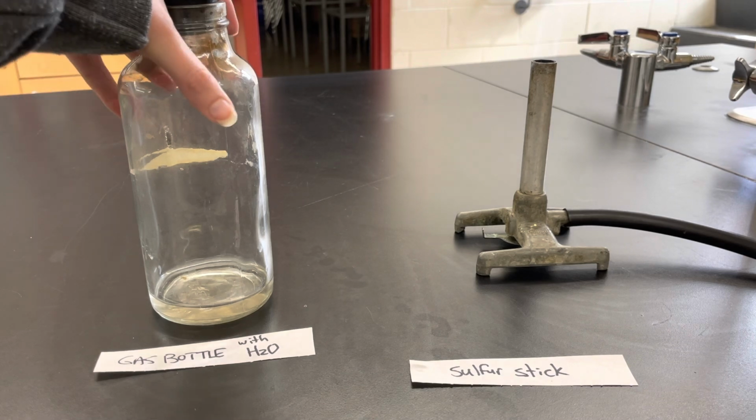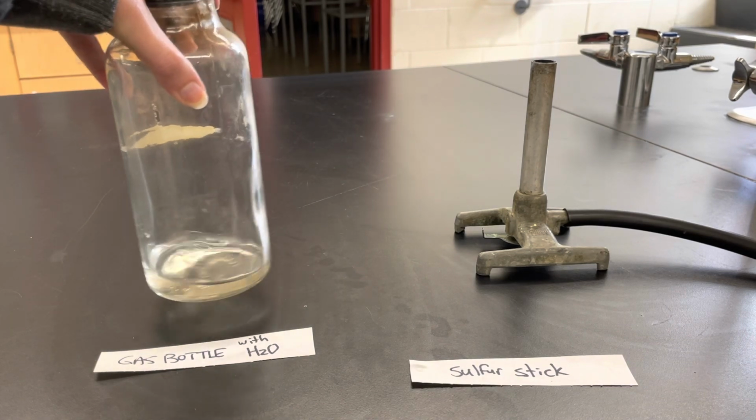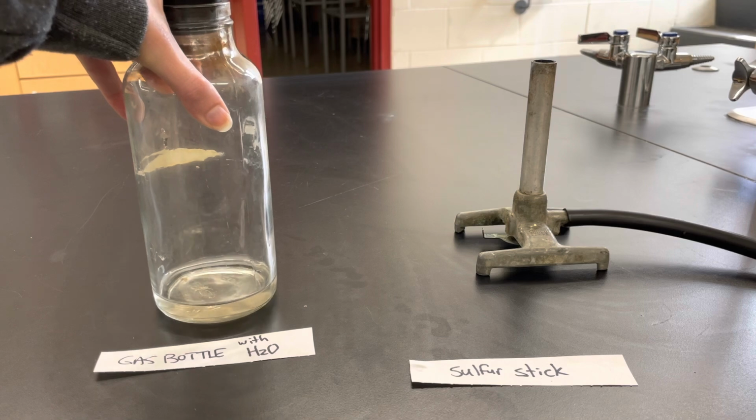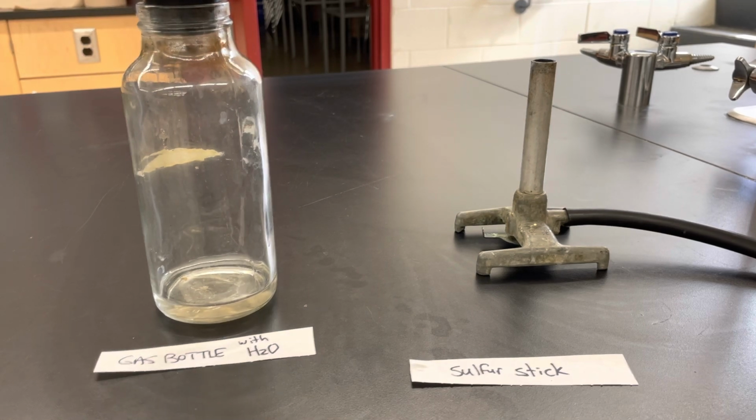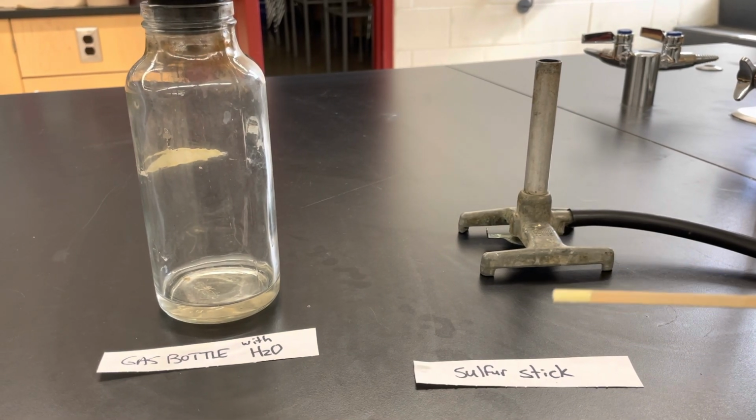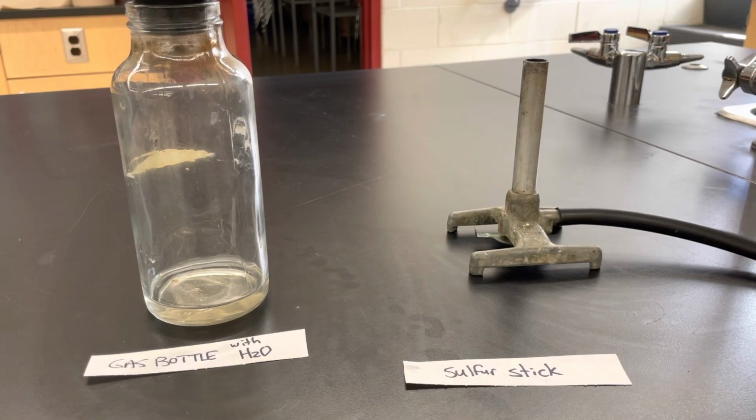I have what's called a gas bottle, and in the bottom I have some water, and the water is going to make it so that I can react the gas I'm going to produce here. So we talked about when we're making acid, we need to burn a non-metal and make an oxide out of it. If we take this non-metal sulfur and burn it in oxygen to make an oxide, then we should be able to take that gas and mix it with the water to make an acid.